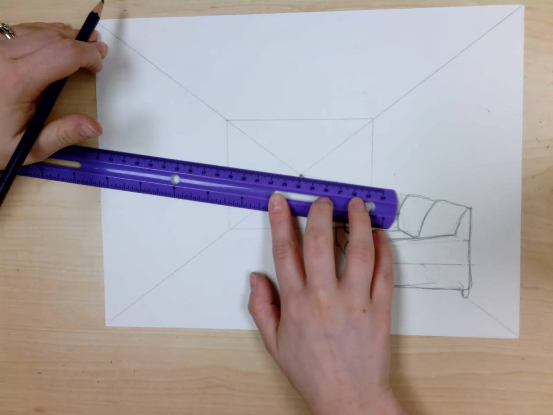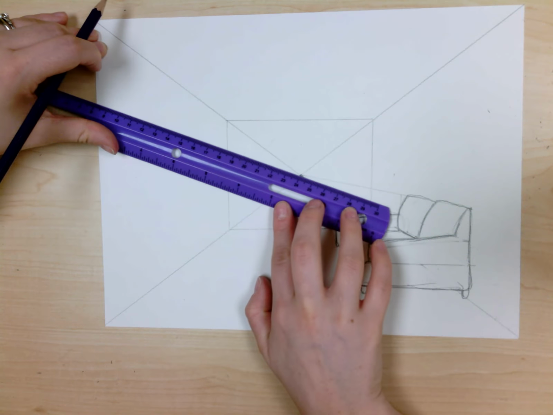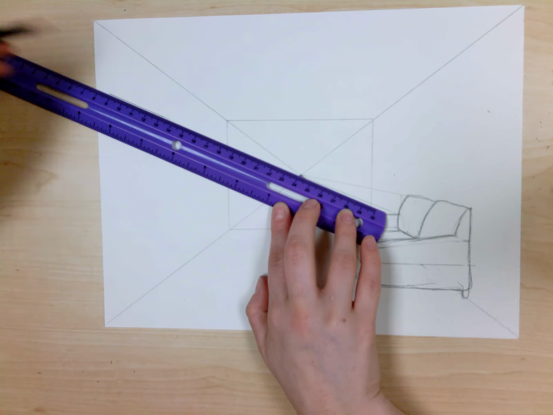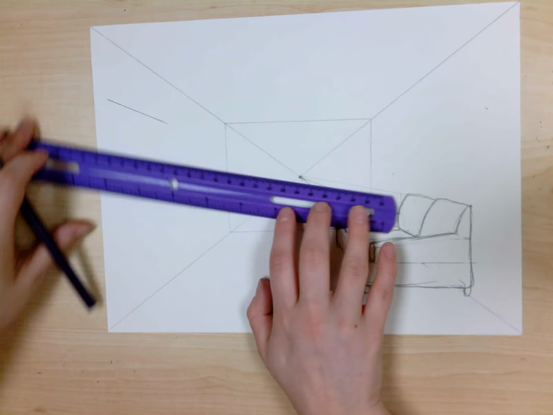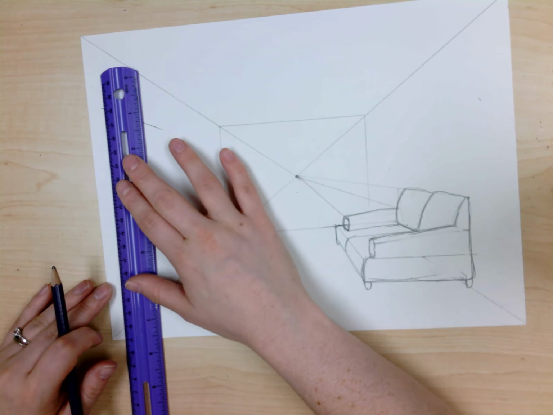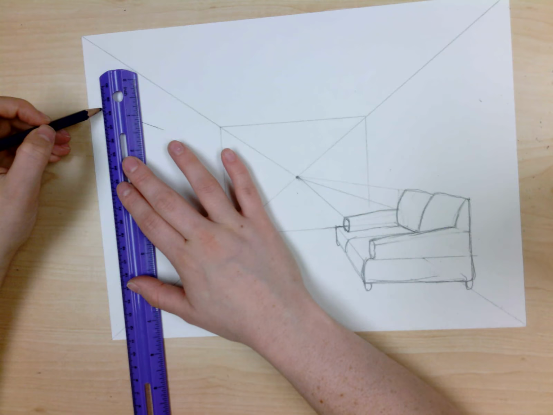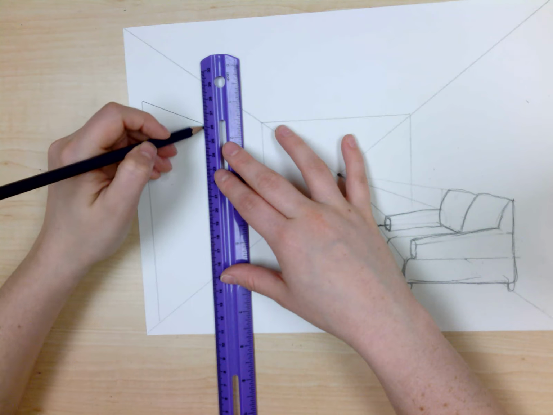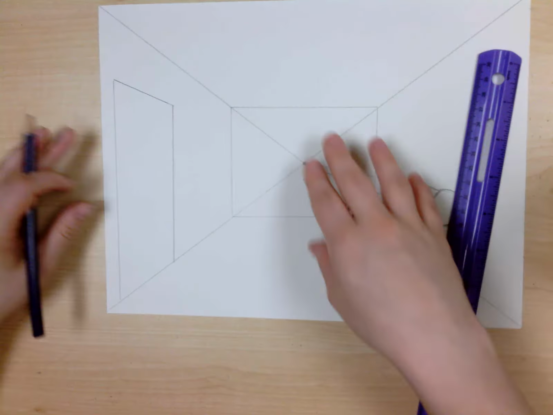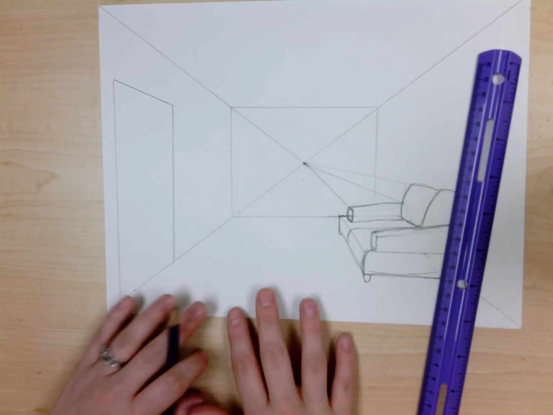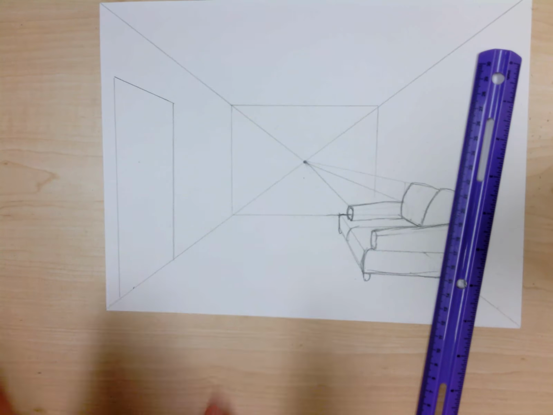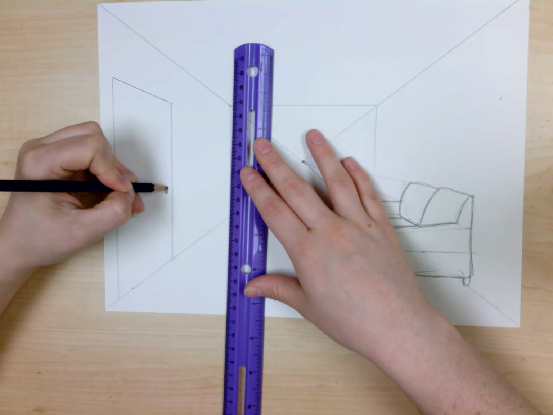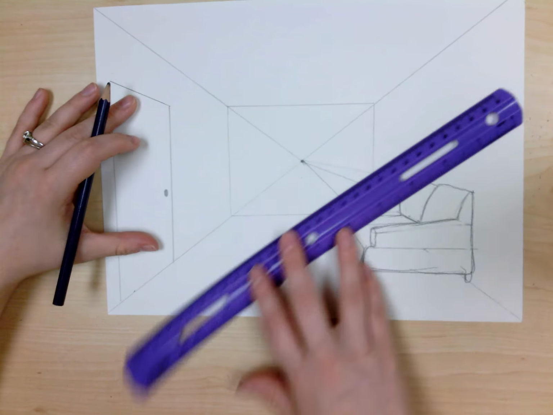So first I'm going to create a door by making a line there. And since my door would go all the way to the floor there. And keep in mind, with perspective, things that are in the front of the room, closest to the bottom of the page, are going to be larger than things further away. So here's my door. Nothing fancy.